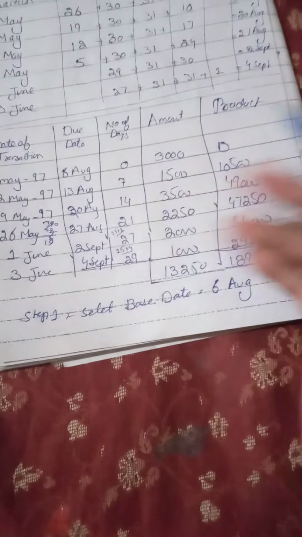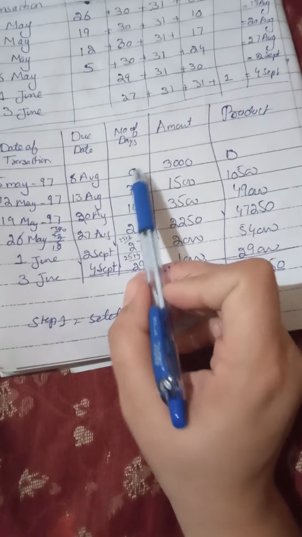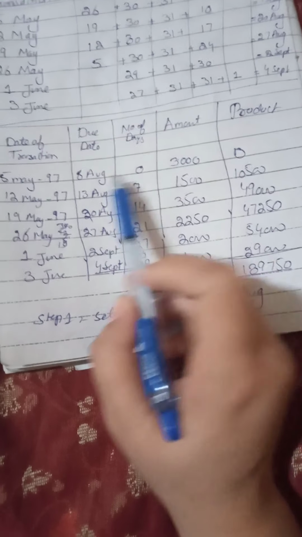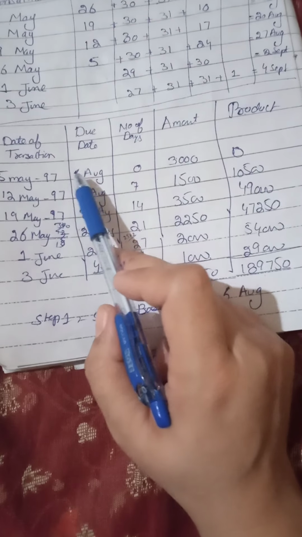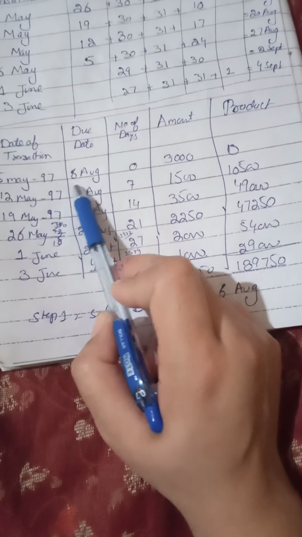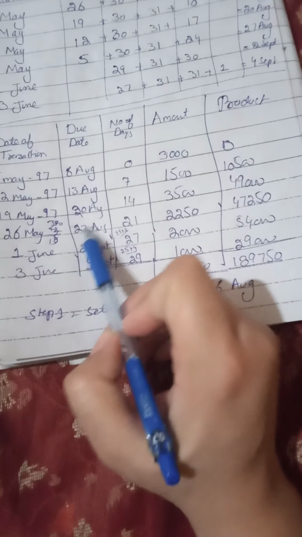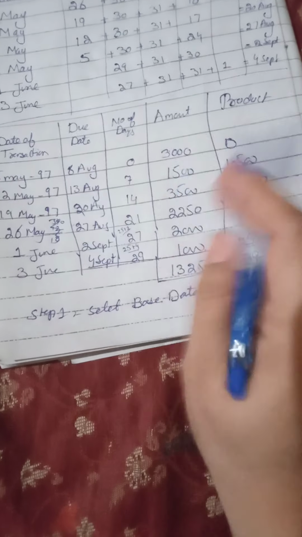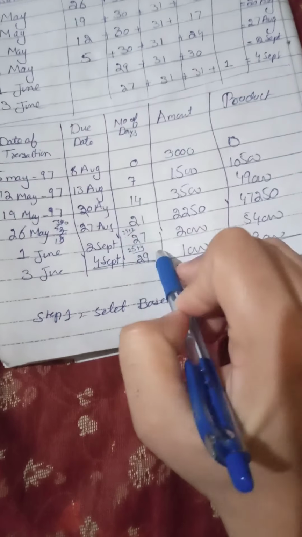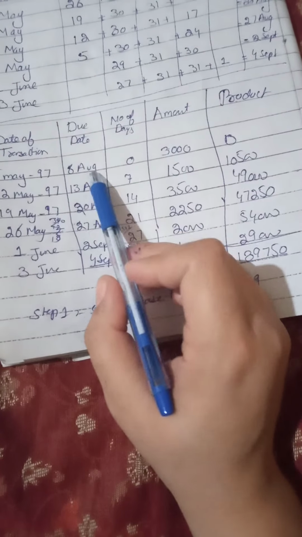Now the remaining question is the same as the other question. I have to calculate the number of days. What's my base date? My base date is, for step number 1, 6 August. Always take care of taking the base date, because if you take the wrong base date, then you will get 0 marks in the whole question. The whole question will go wrong. You get the wrong product, wrong number of months, wrong whole calculation. So always take care of taking the base date.